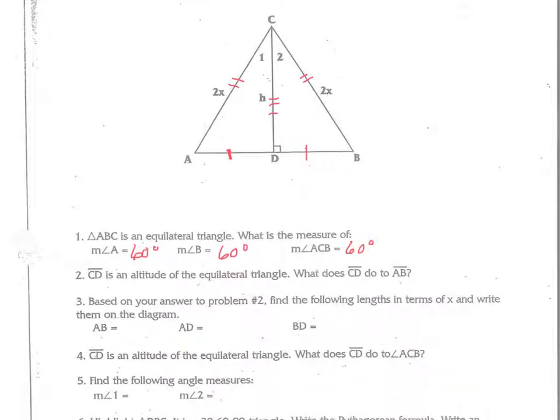So I already mentioned in question 2 that CD is an altitude of the equilateral triangle. So what does CD do to AB? Okay, you're going to want to put that in here. It bisects it. So that means that AD is congruent to DB.